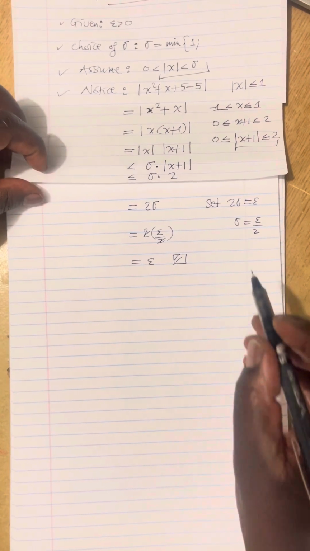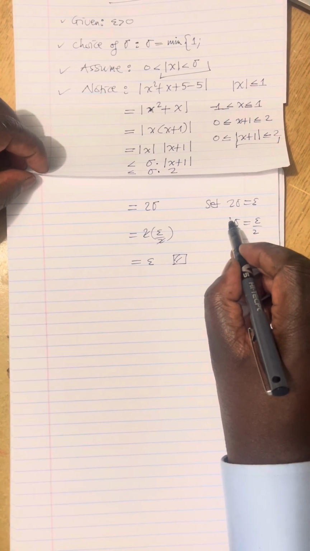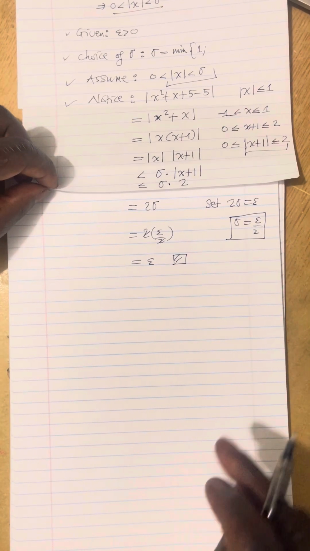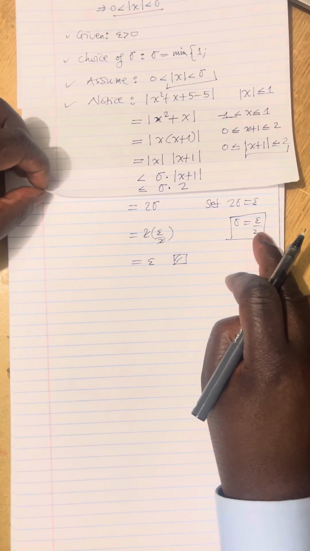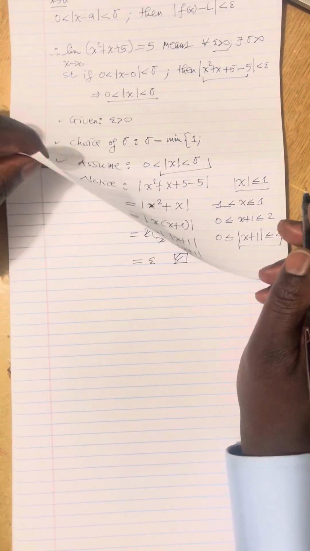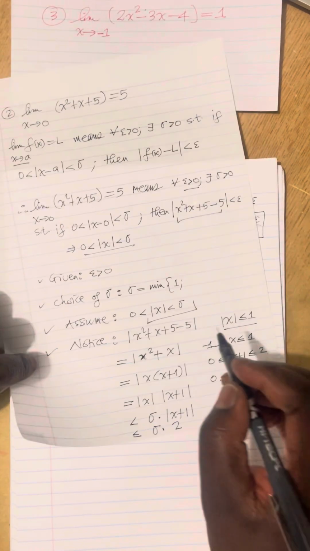Bearing in mind that we assumed here that the distance should be within 1, we're not just going to take that as our choice of delta. So we'll take the minimum of this and 1.